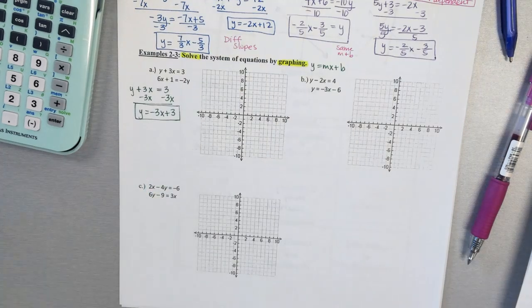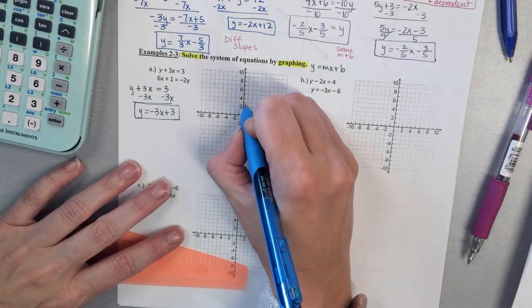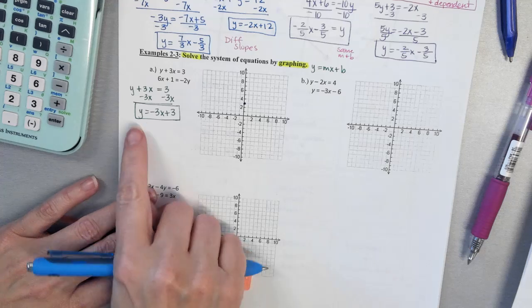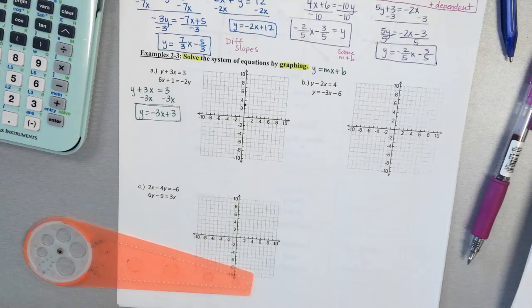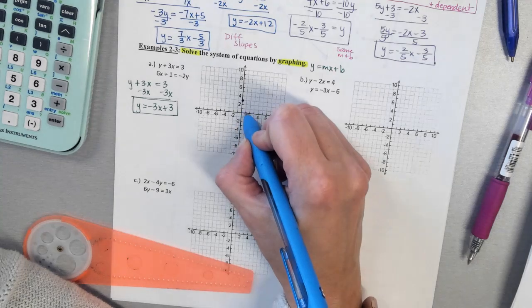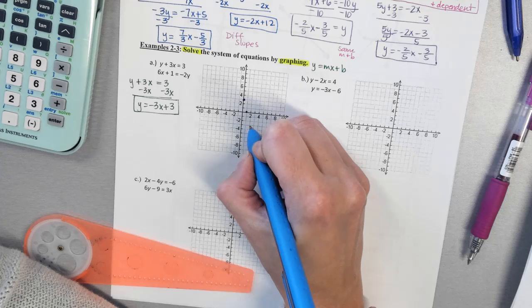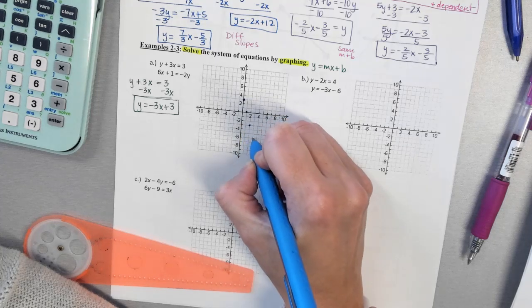Okay, and then let's graph this. So when you are graphing, make sure that you go a couple points above and a couple points below your y-intercept. So this is a positive 3, so I'm going to start at 3. And your slope, if it's a whole number, it's just over 1. So if you go down 1, 2, 3, you're going to go to the right 1. 1, 2, 3, right 1.